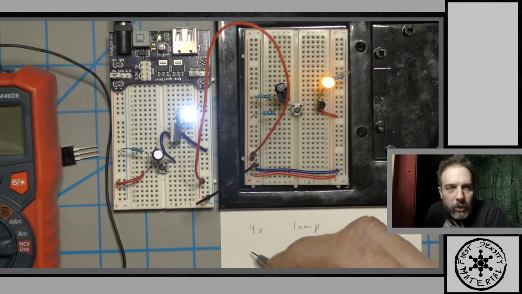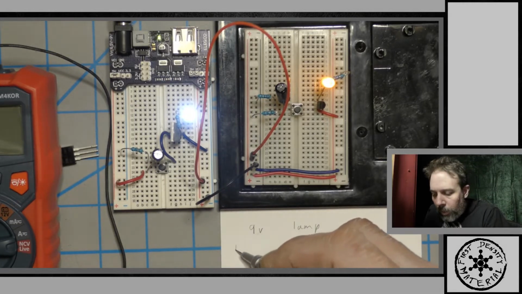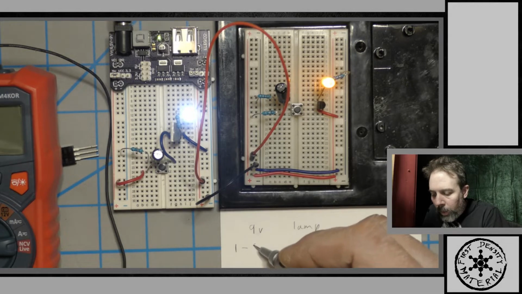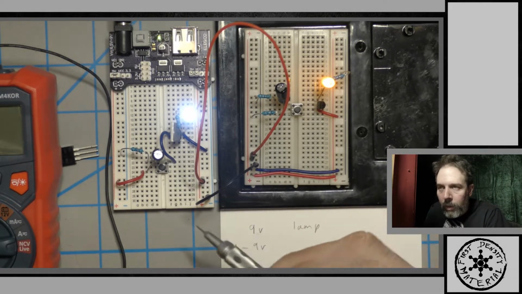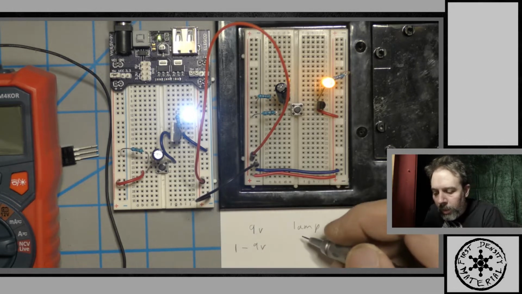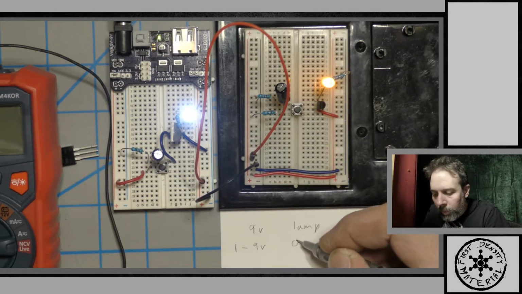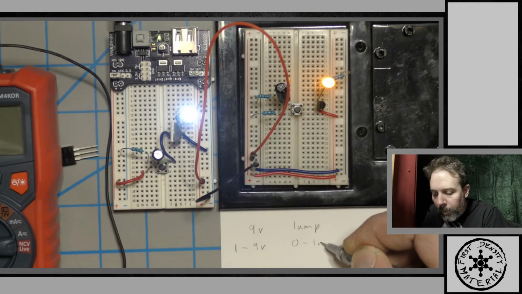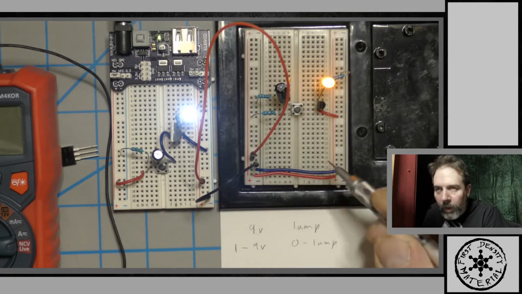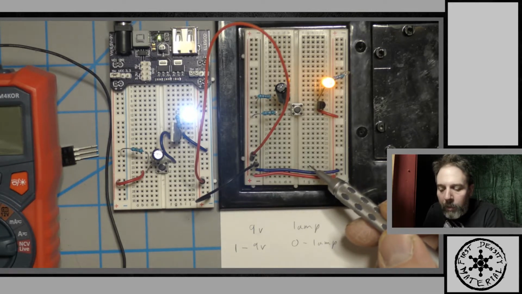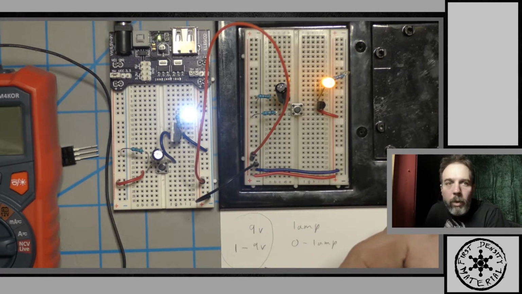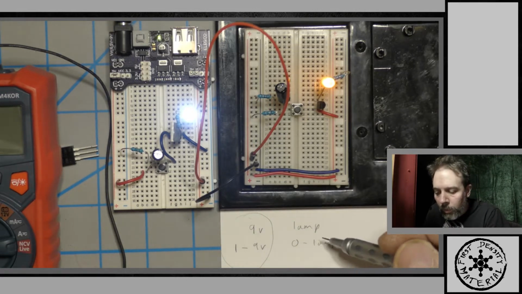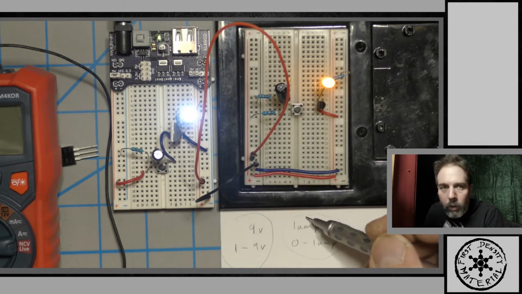It is much easier to go 1 through 9 volts to affect this than it is to go 0 to 1 amp to affect this. Okay? You have a lot of variance here that you have control over, where this one's a little bit more difficult to control.